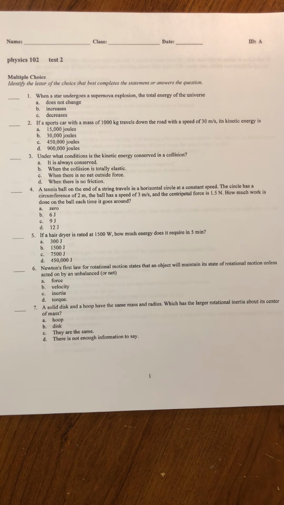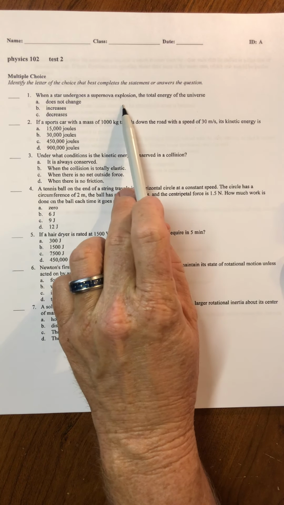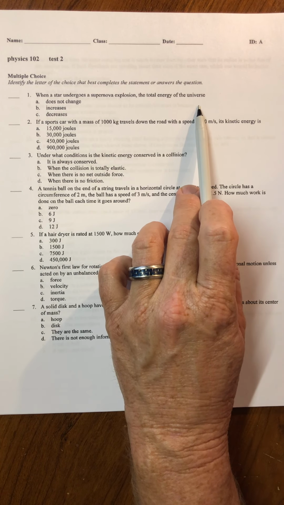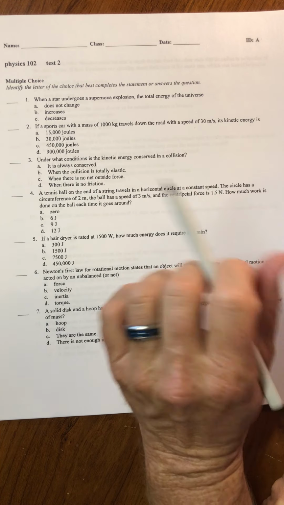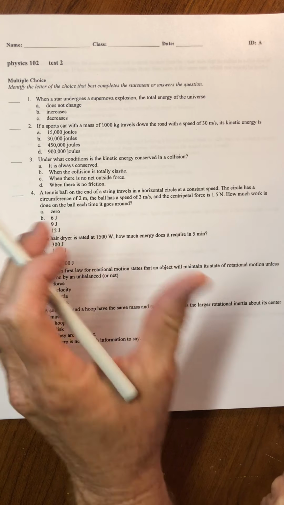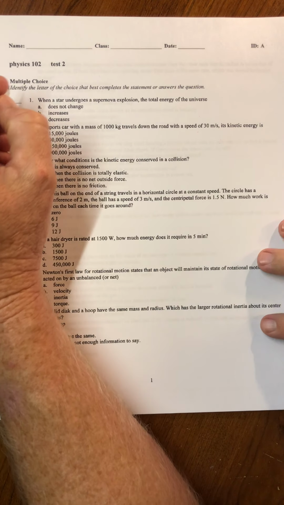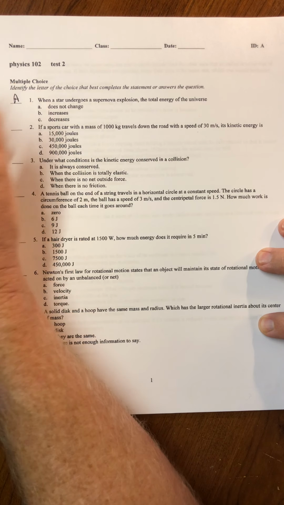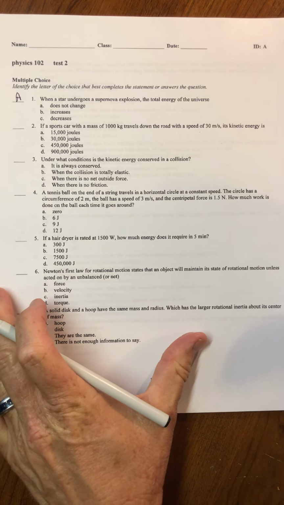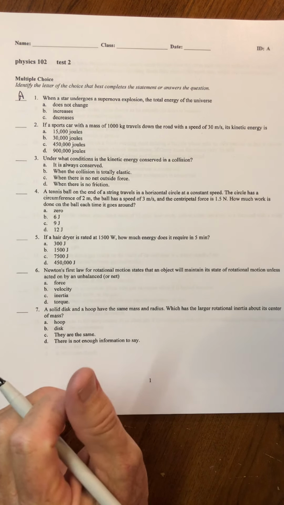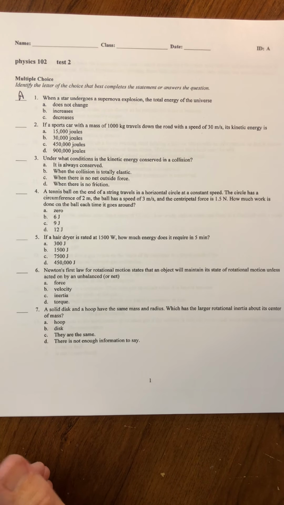All right, so let's start with problem number one. Problem number one says, when a star undergoes a supernova explosion, its total energy is, and of course you probably recognize this right from chapter 7. This is the conservation of energy statement in itself. So the answer would be A, does not change. And so I'll put a right there. Does not change. Conservation of energy. In fact, I think these first 5 are all from that chapter 7.